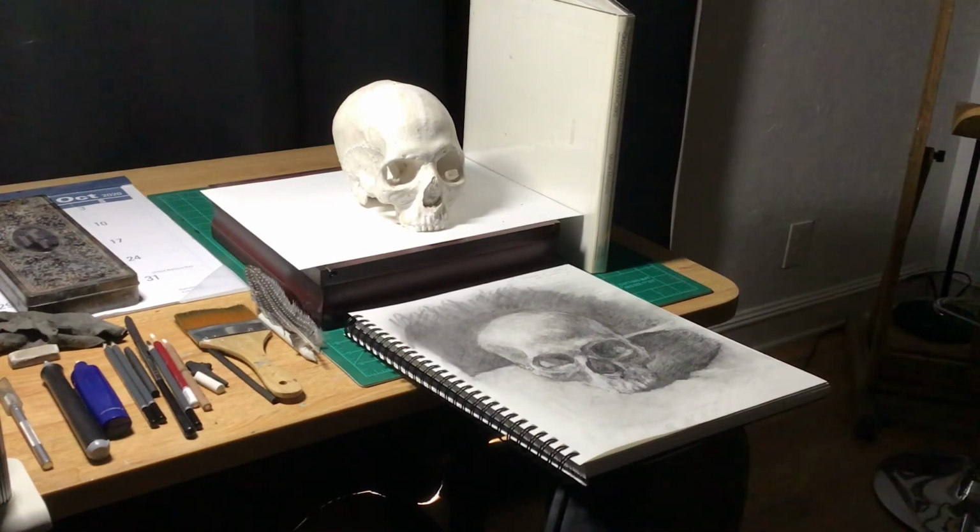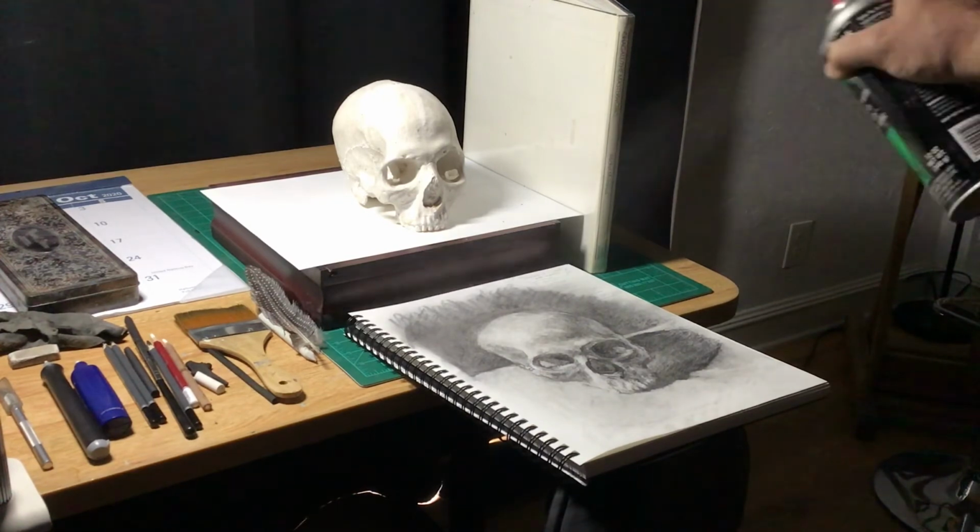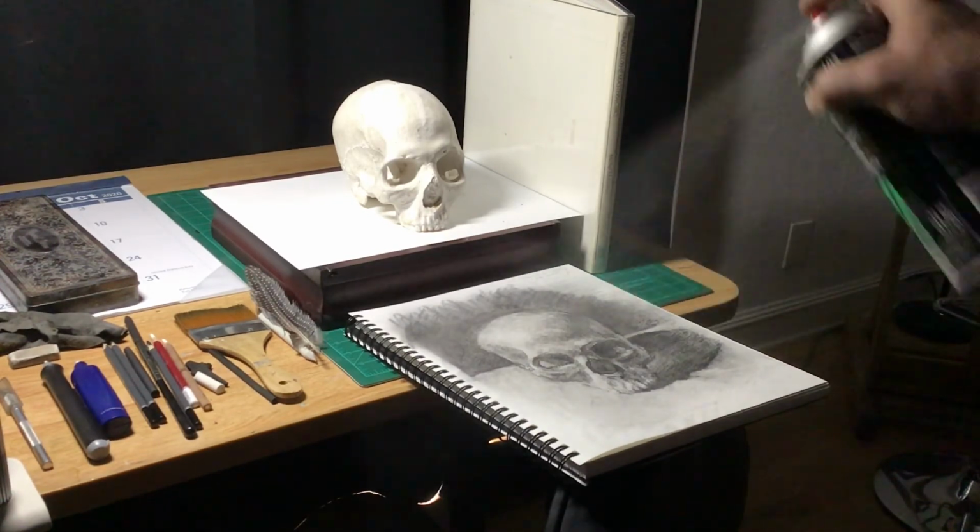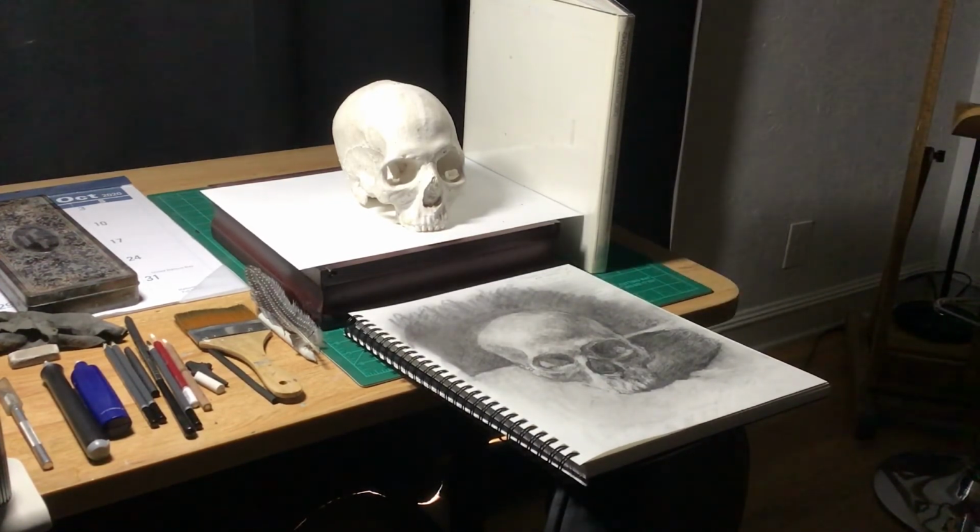I'm just going to give it a once over like that and let it set for a few minutes and then continue to draw into it. And then when I am all finished, I'll spray fix it again. I'll put a little heavier spray fix on it at that point.